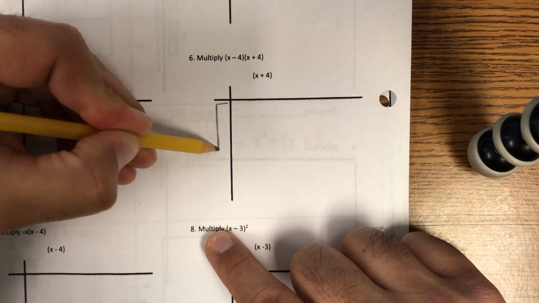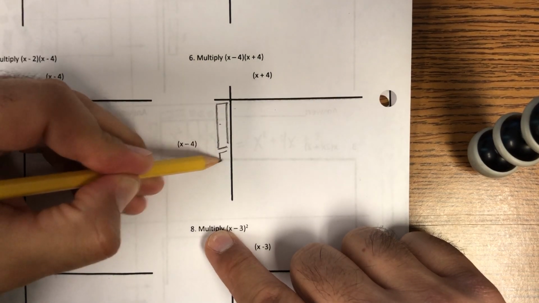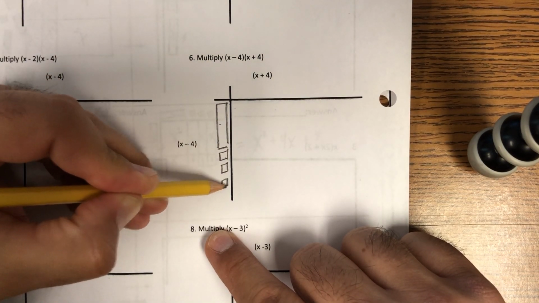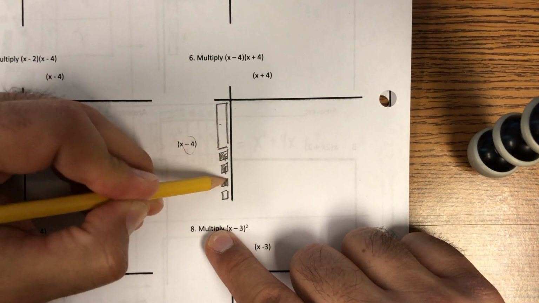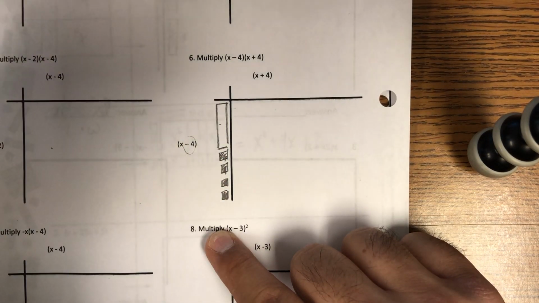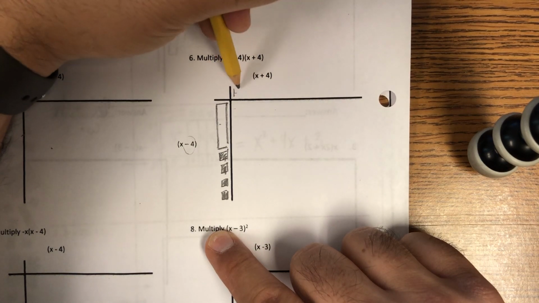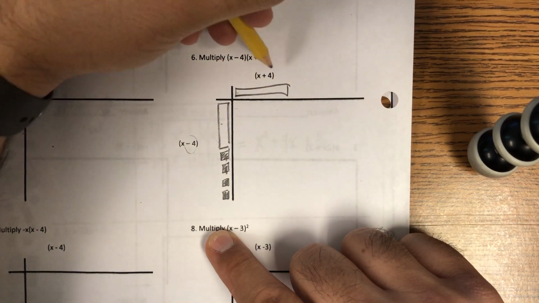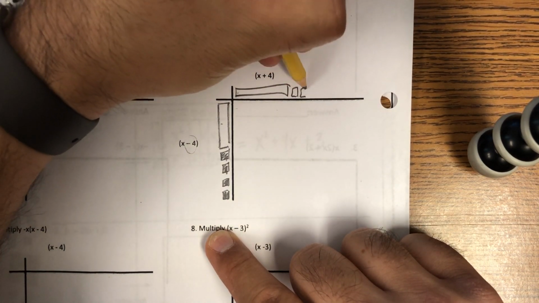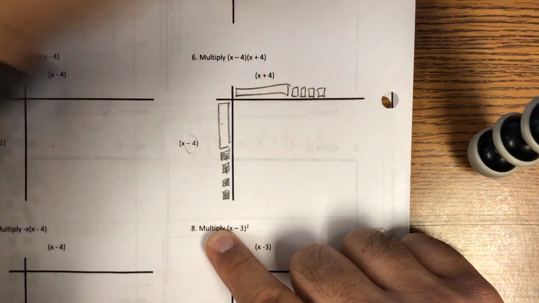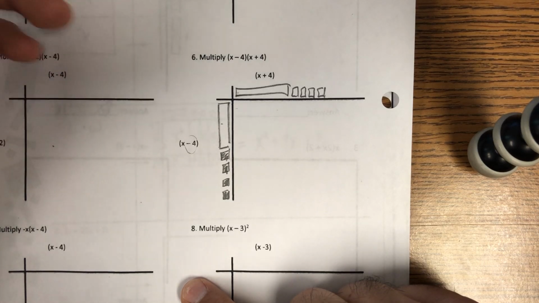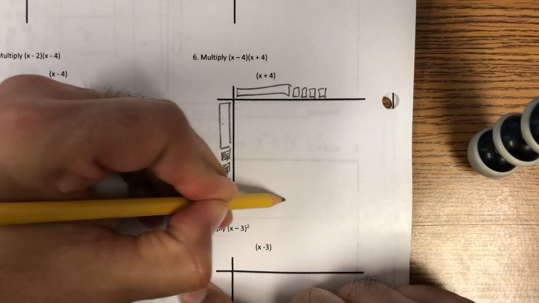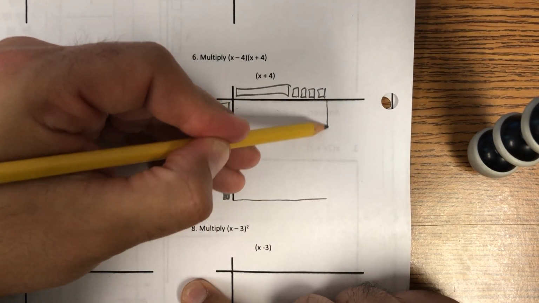So we've got our x, 1, 2, 3, 4, and look, they're all negative, so we're going to shade those in. And then we've got the width, so we're going to go ahead and draw that x in. And then we've got 1, 2, 3, 4. So far, so good? All right. So now the next step is to draw in the length and the width, the rectangle.